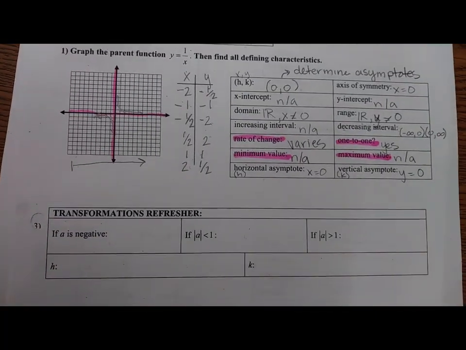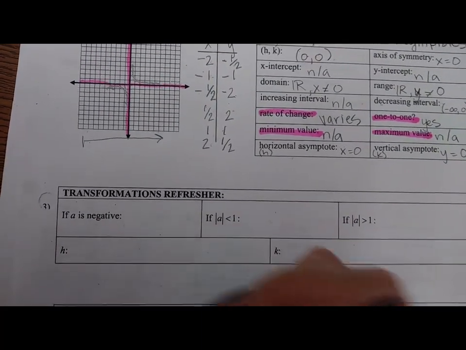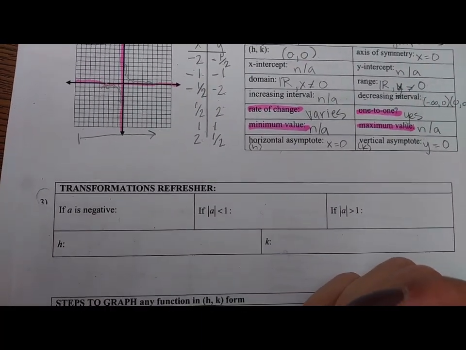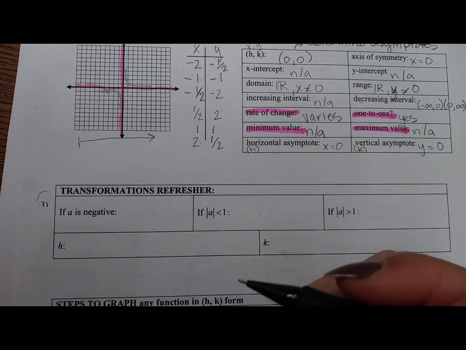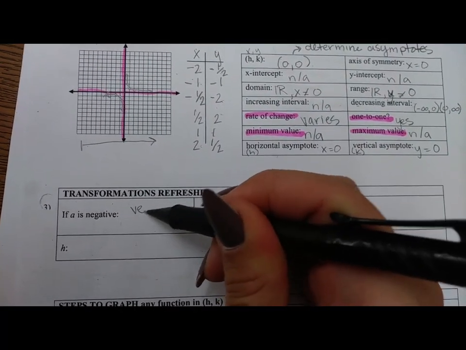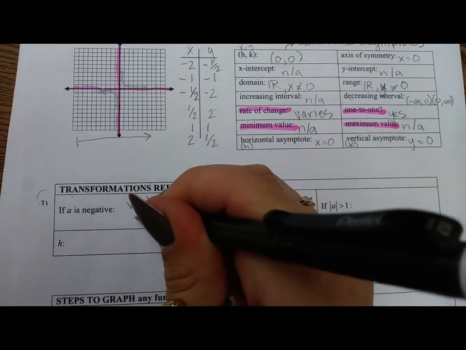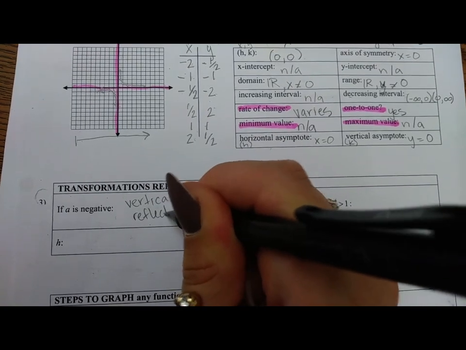Now, transformation refresher. So we know, because we've been doing this all the way since October, that whenever we have a negative a value, it will give us a vertical reflection.